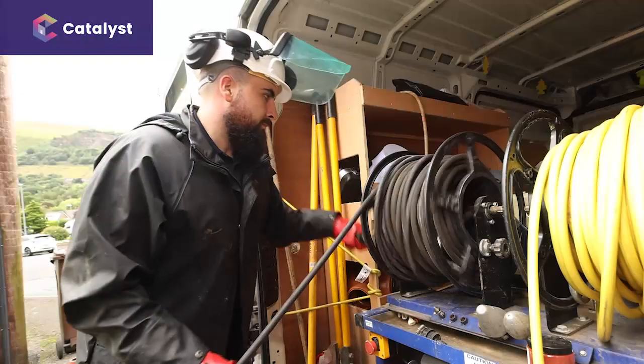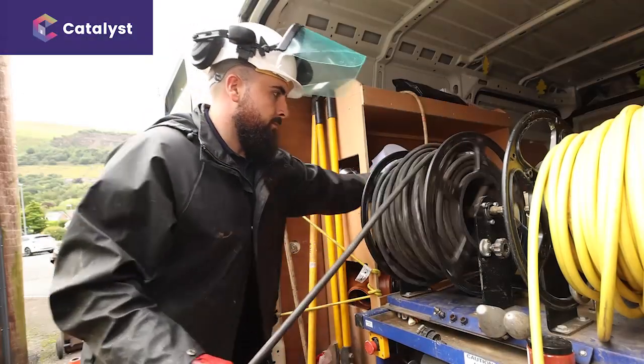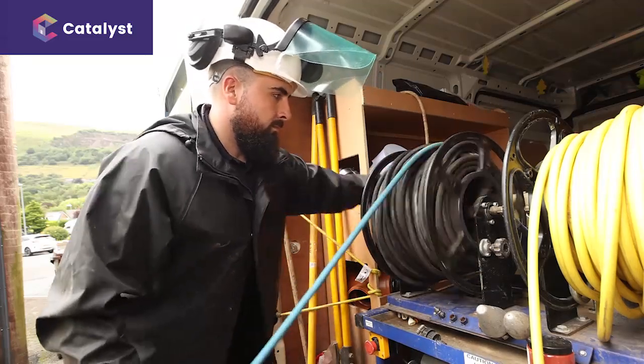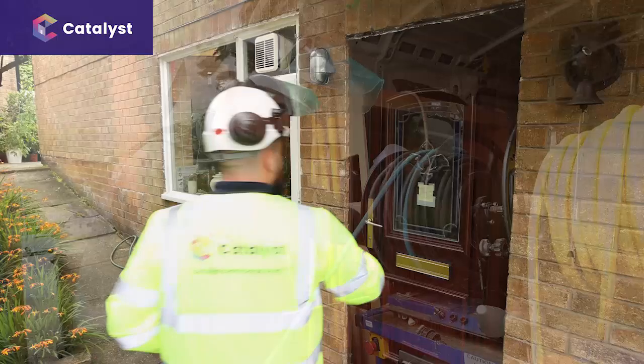On completion, all equipment is removed from site, manhole covers and gully grates replaced, and the customer is informed that the investigation is complete.